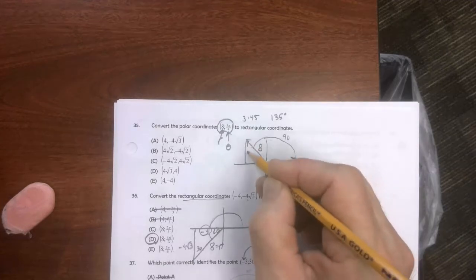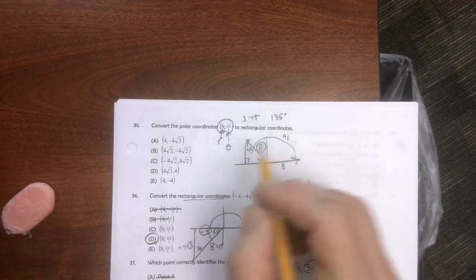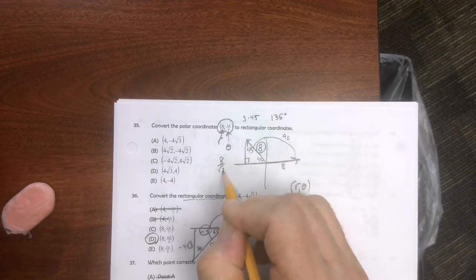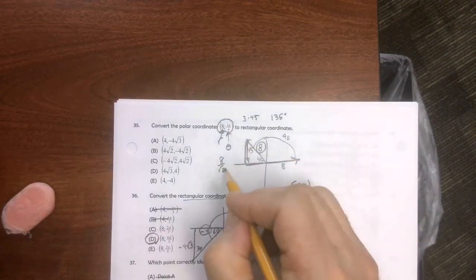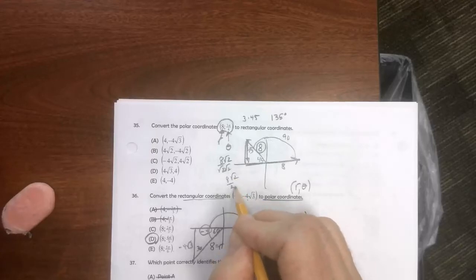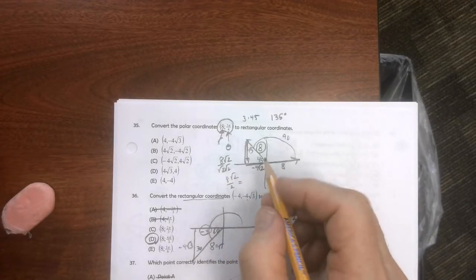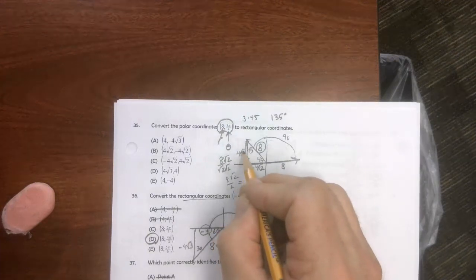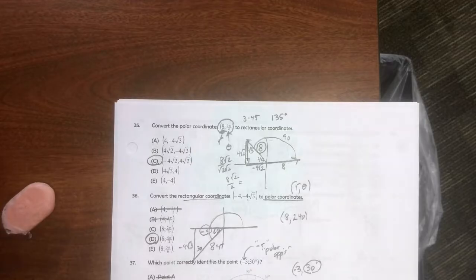So I complete my 45, 45, 90, but I got my hypotenuse. So I got to divide that by the square root of 2 to get one of these sides. So I got to get the square root out of there. So I get 8 square root of 2 over 2, which is negative 4 square root of 2, and this is positive 4 square root of 2. So that would be letter C.